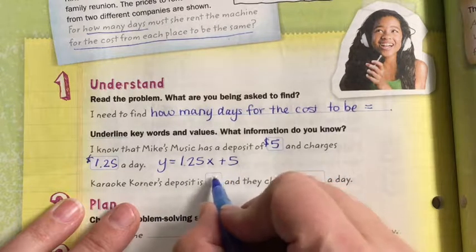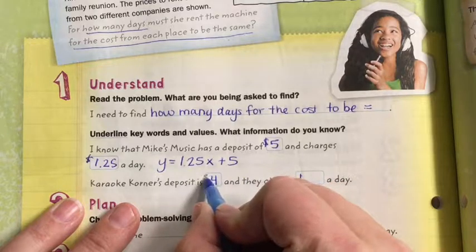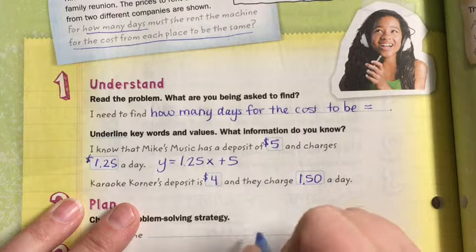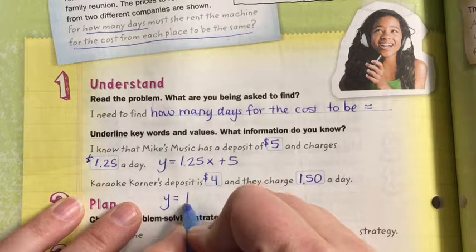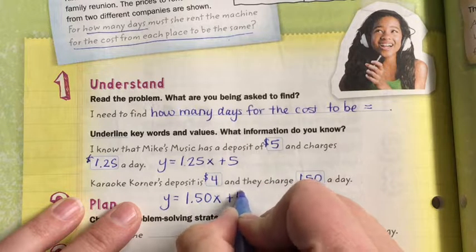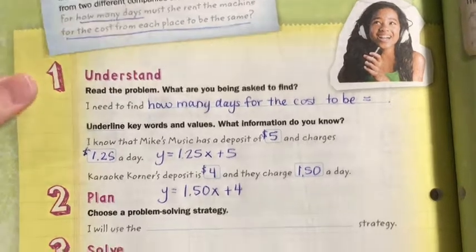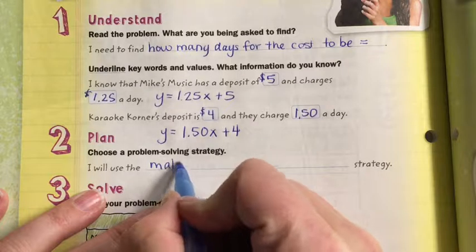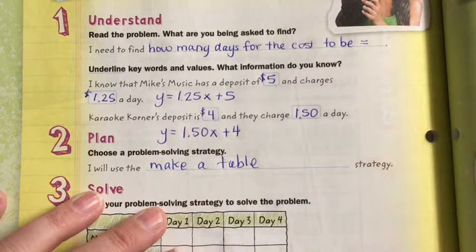Karaoke Corner's deposit is $4, and they charge $1.50 a day. So this is kind of like what we did a couple lessons ago. So then the equation for this is y is equal to 1.50x plus 4. I just like to do those to make sure it ties in. I will use the make a table strategy.